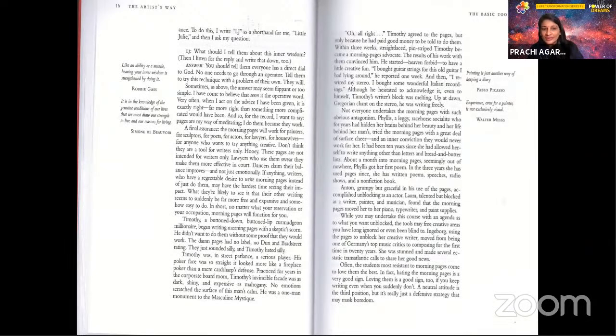If anything, writers who have a regrettable desire to write morning pages instead of just doing them may have the hardest time seeing their impact. What they're likely to see is that the other writing seems to suddenly be far more free and expansive, and somehow easy to do. In short, no matter what your reservation or your occupation, morning pages will function for you.